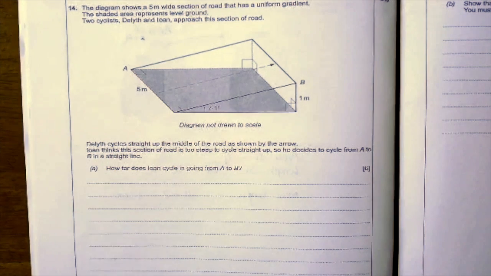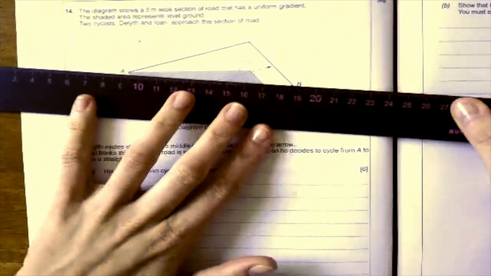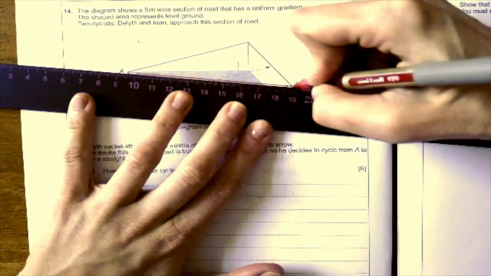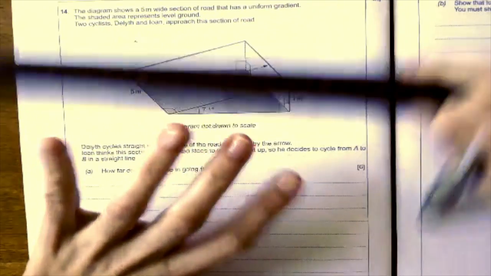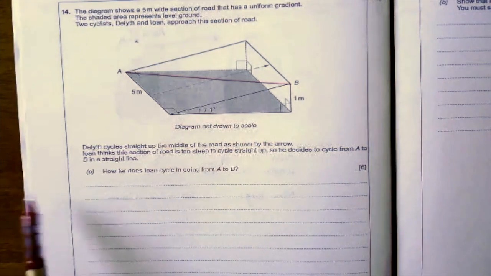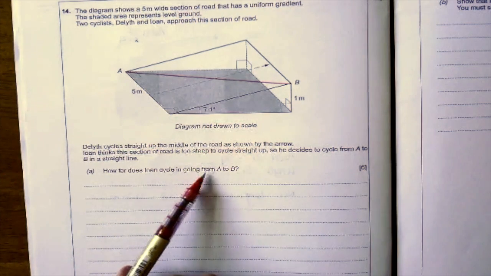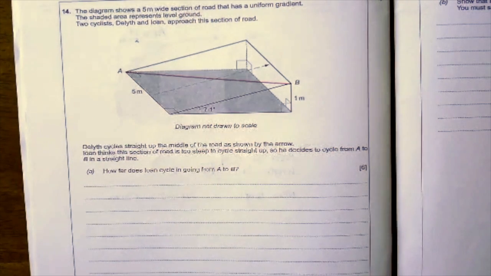Johan thinks this section of road might be too steep to cycle straight up, so he decides to cycle from A to B on a straight line. So I'm going to draw that on. So he's using this route here, going from A to B. How far does Johan cycle going from A to B?